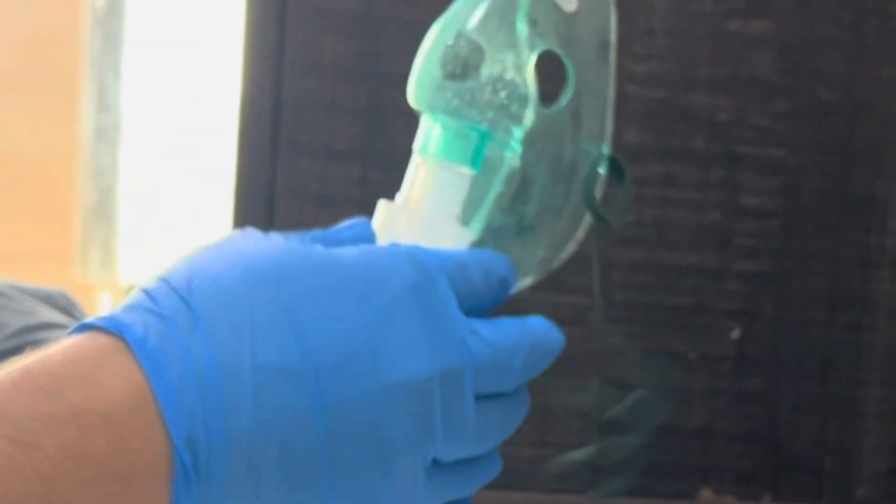We have a lot of medicines, such as Atrovent and Ventolin mixed with normal saline. We put the medicine in it. Then we can close the nebulizer mask as you can see in the video. Once you close the nebulizer mask, then it is ready.